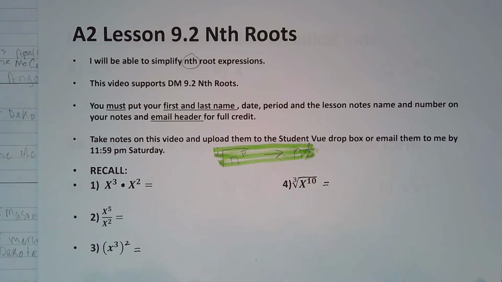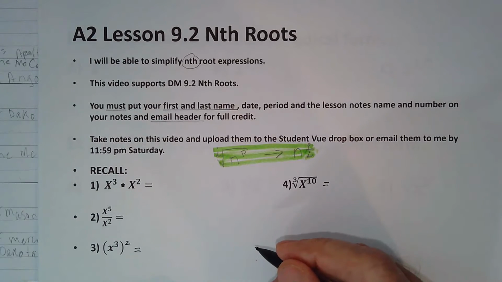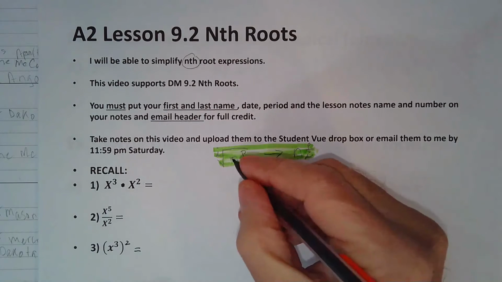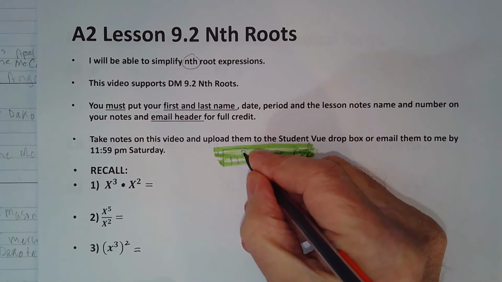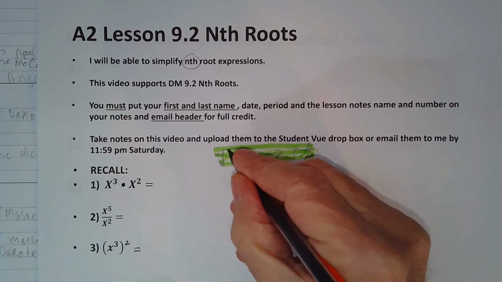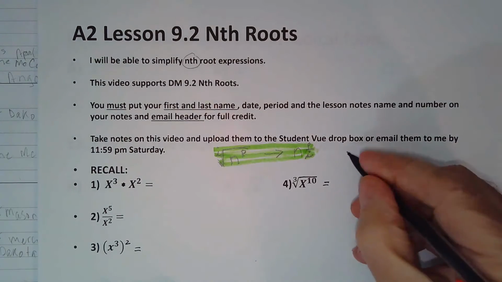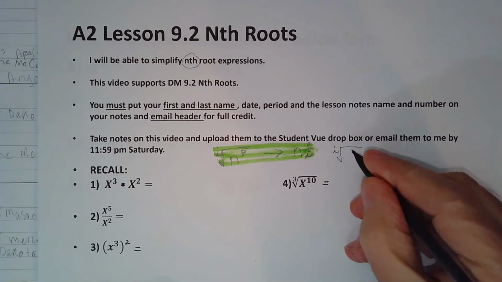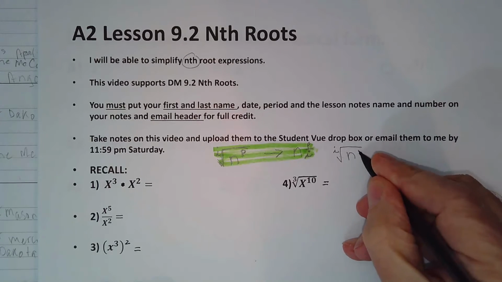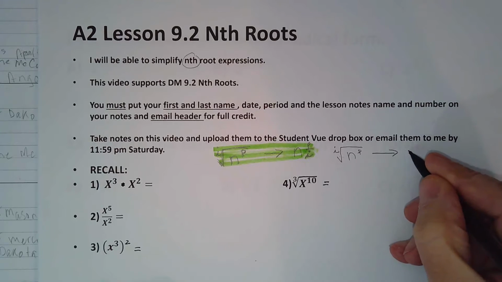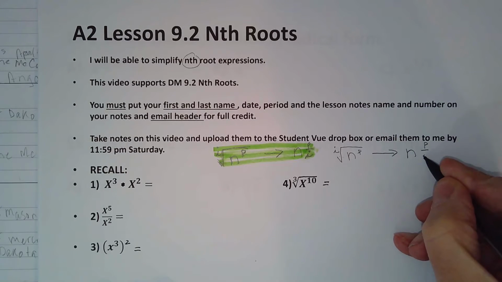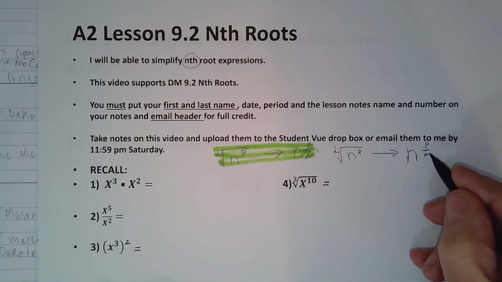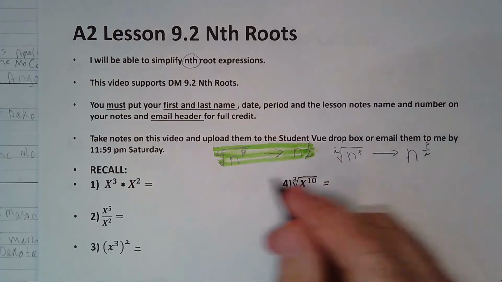Okay, so let's see, I kind of got a little smushed there, but I think you can see it. N to the P, radical, right? Now let's rewrite it over here. So again, index and n to some power is the same as n to the p over I, and that's going to be your exponent, okay? Some fractional form of an exponent.